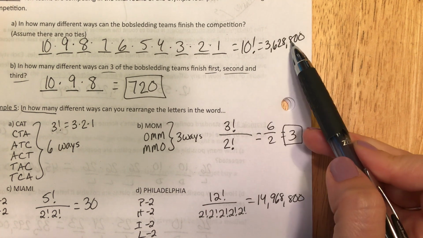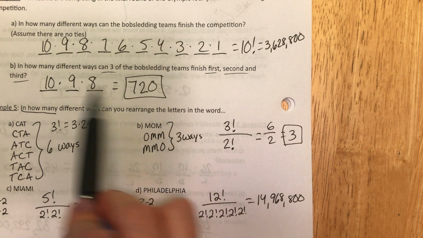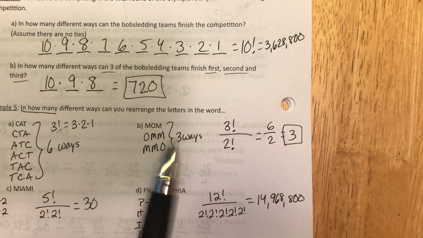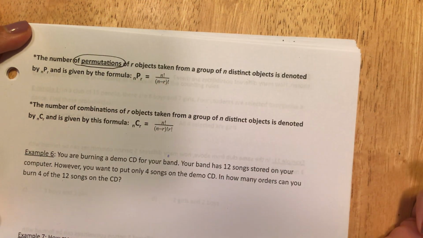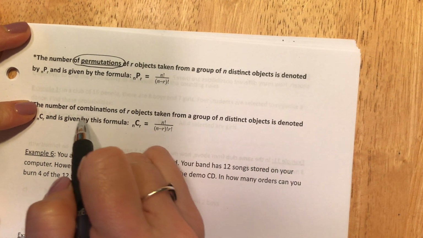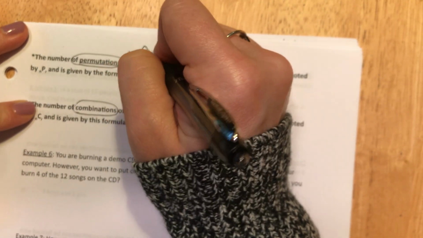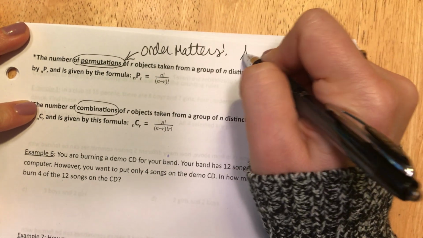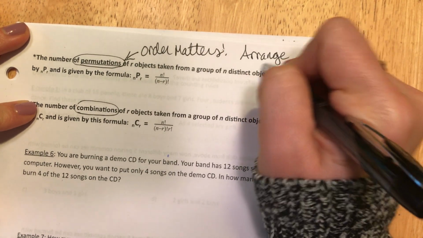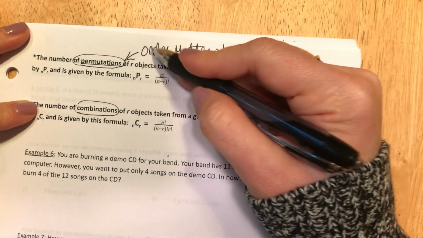There are 3.6 million ways that all 10 teams can finish in different orders. But there are only 720 orders for winning first, second, and third place. And this is an example of a permutation. Okay. One of our objectives was to deal with permutations and combinations. Permutations, order matters. Okay, you're arranging. They're going to be in rows. Okay, they're orders that happen.